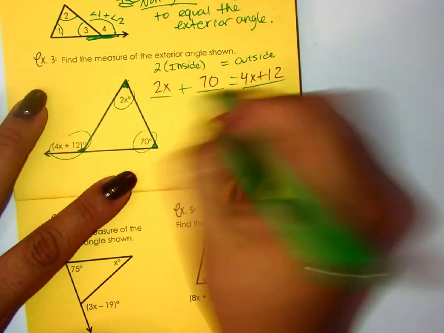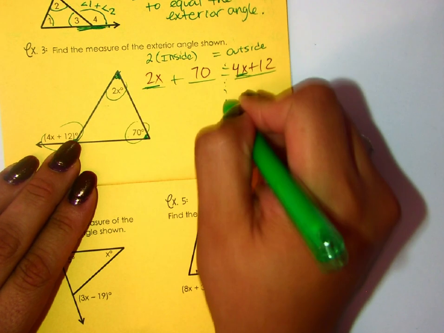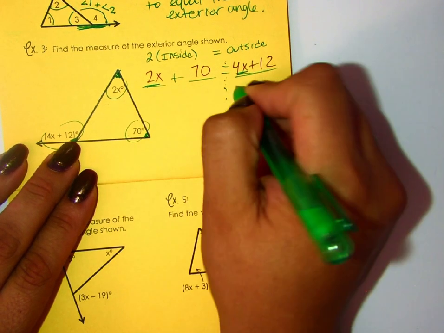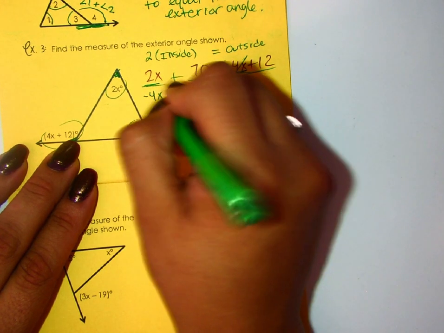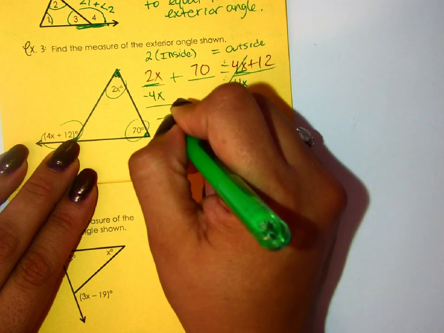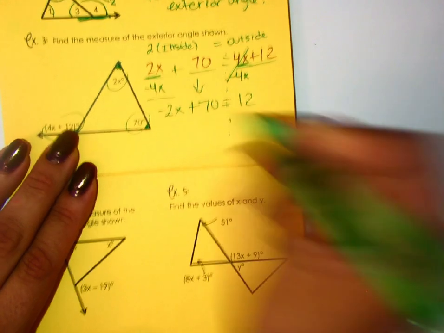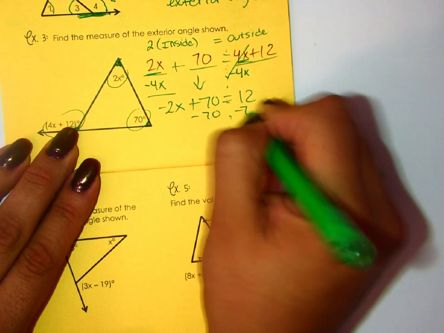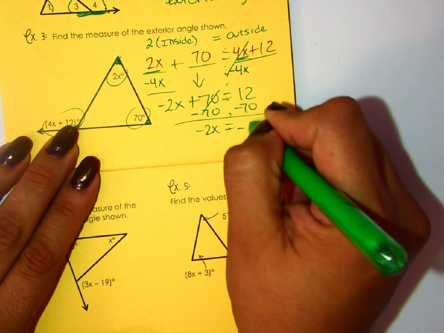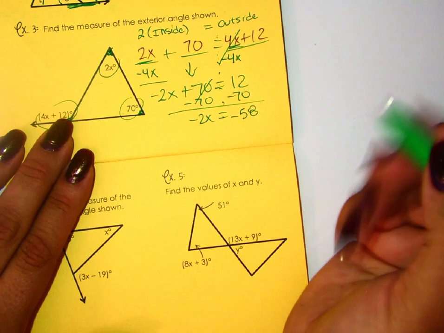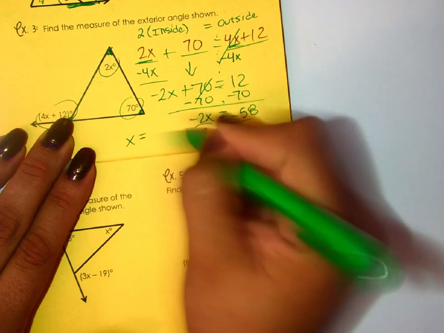And then we solve. So there's x on both sides of the equal sign. So we've got to move it to a different side. So let's do negative 4x to cancel here, negative 4x, and that's 2 minus 4, which results in negative 2x. And then we have to move 70, minus 70, minus 70, and we end up with negative 2x equals negative 58. To finalize this, you're going to divide by negative 2, and x equals 29.